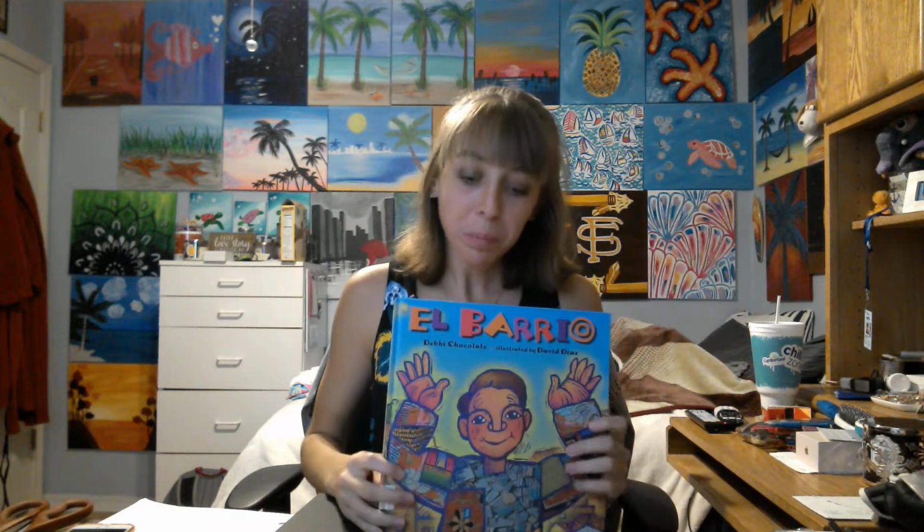So this will be my higher level activity for my book. The book I chose from the Read Aloud is El Barrio. It's by Debbie Chocolate and illustrated by David Diaz.